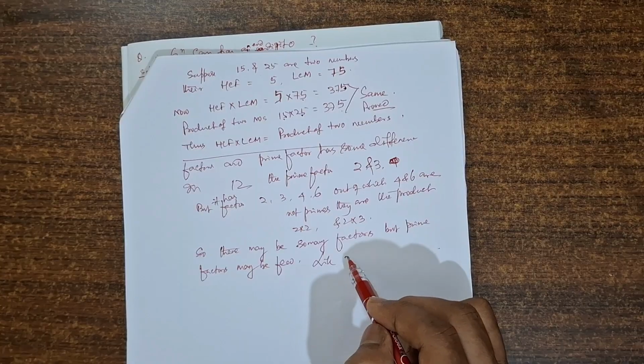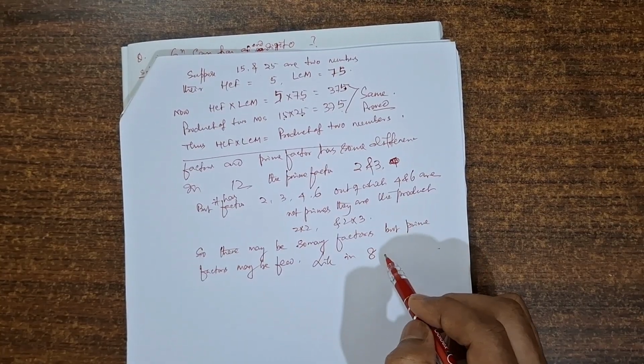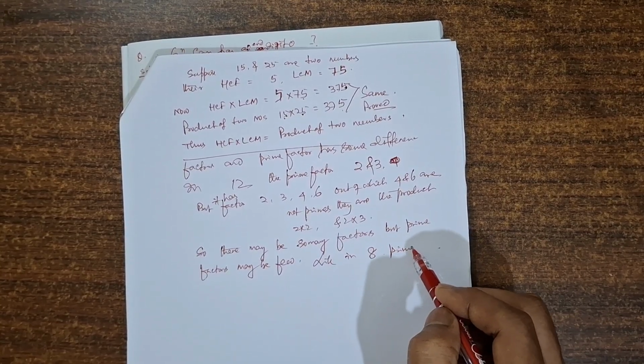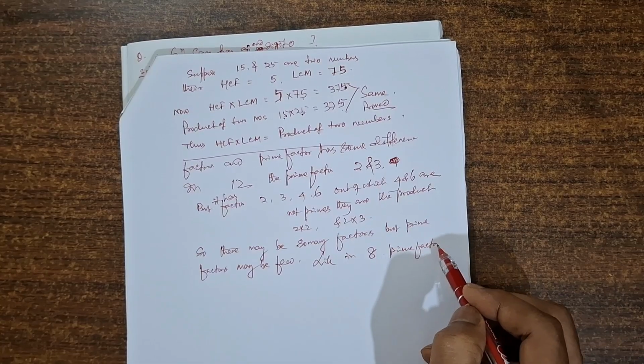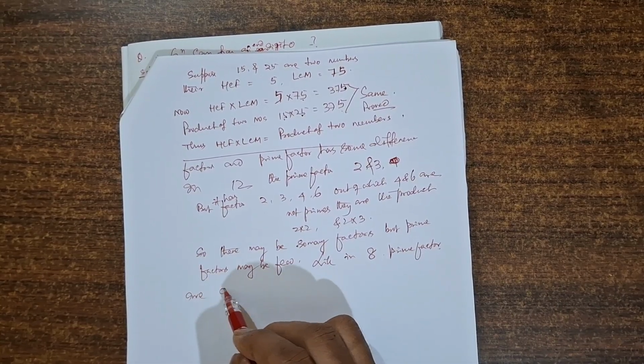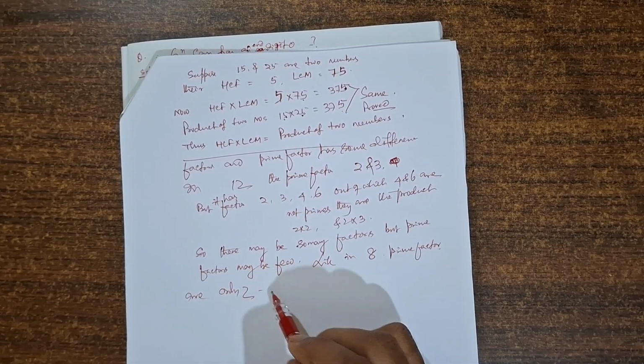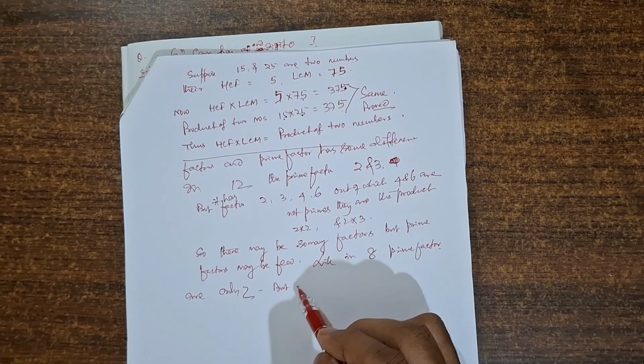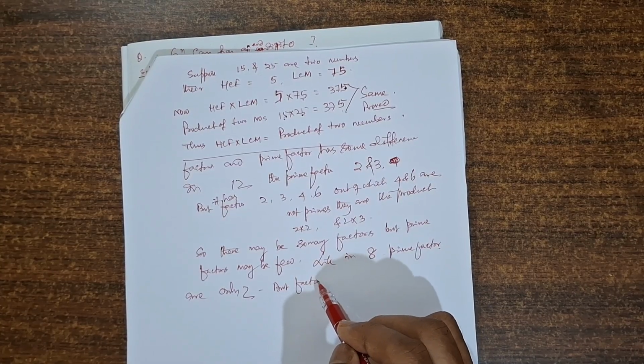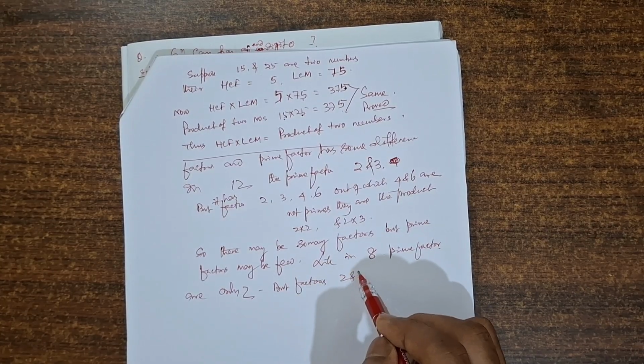Like in 8, prime factors are only 2, but factors are 2 and 4.